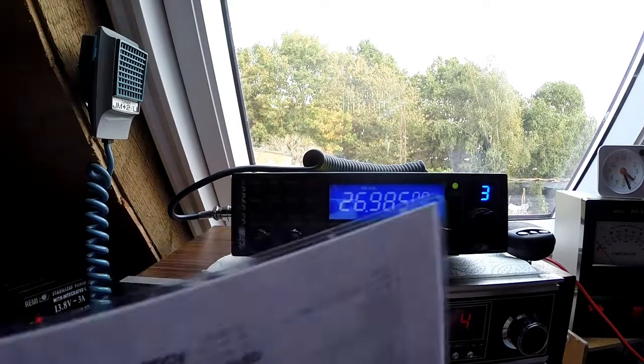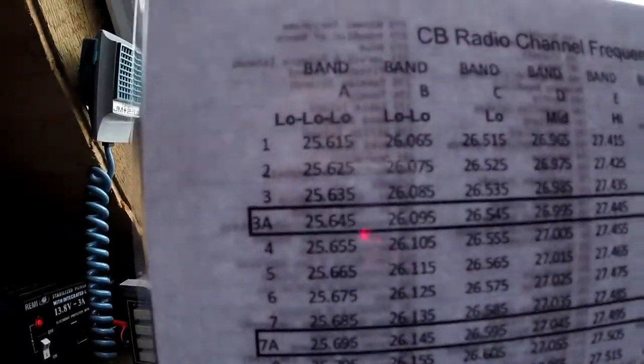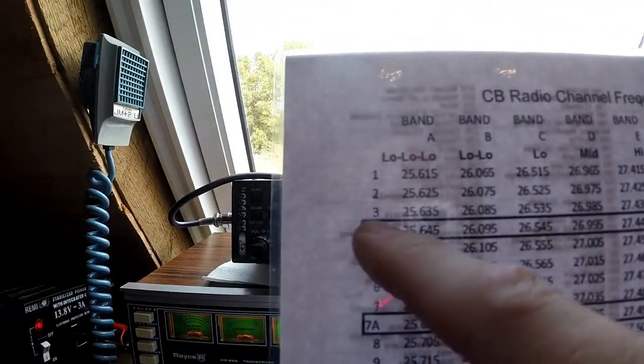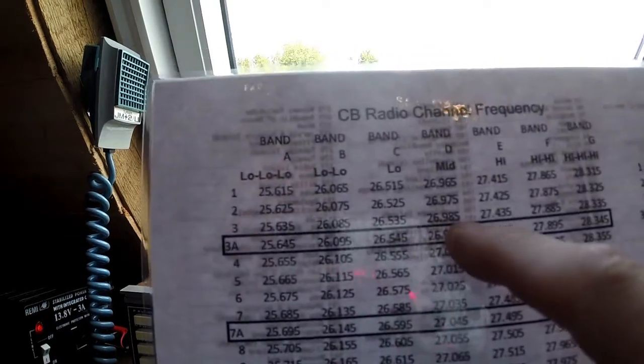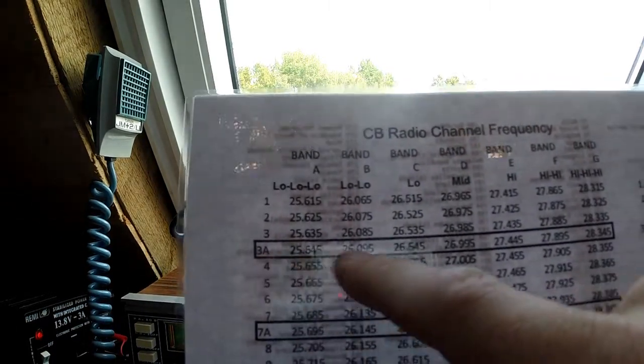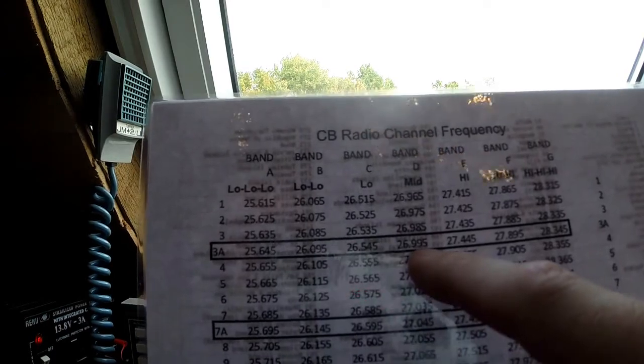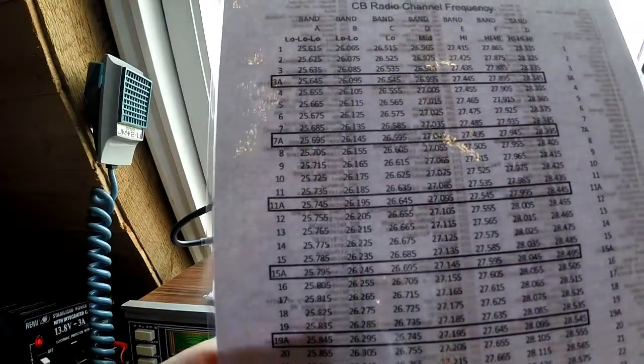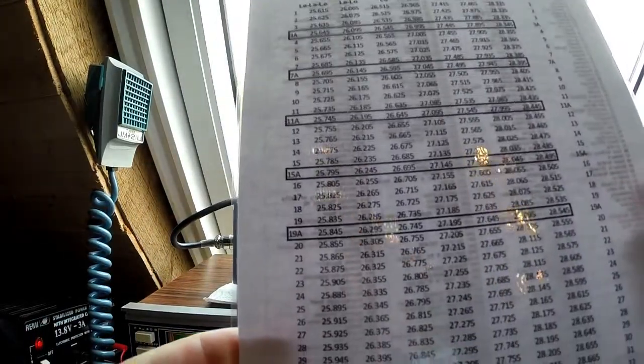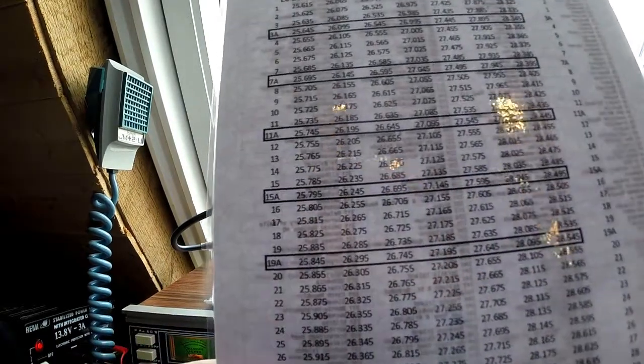And again, if you look on that alpha channel list I gave you, the one I use, it's got channel 3, 26.985, channel 4, 27.005, and then I've got 3A in a block, 26.995. All of these ones in blocks are alpha channels, and there's 5 of them.